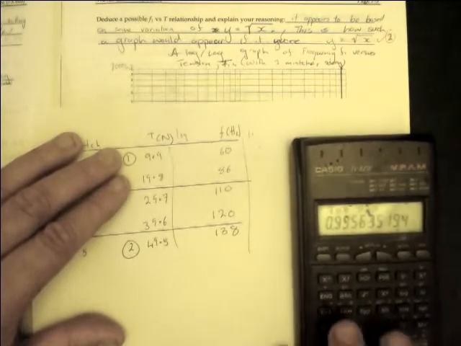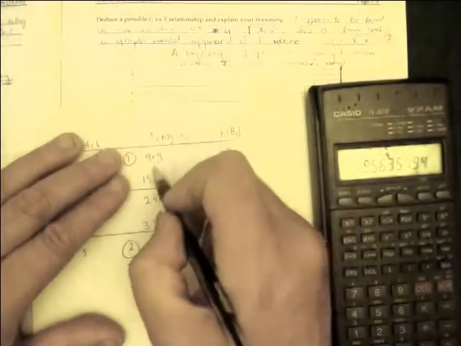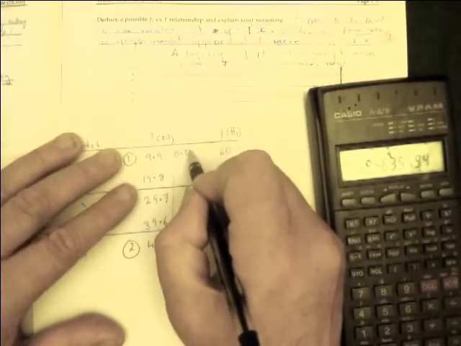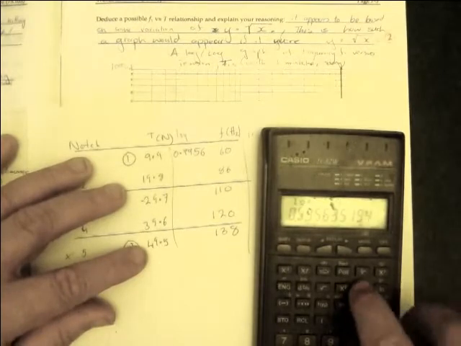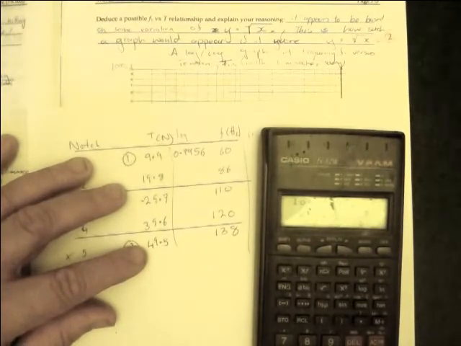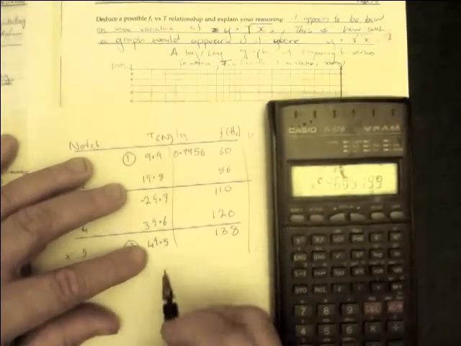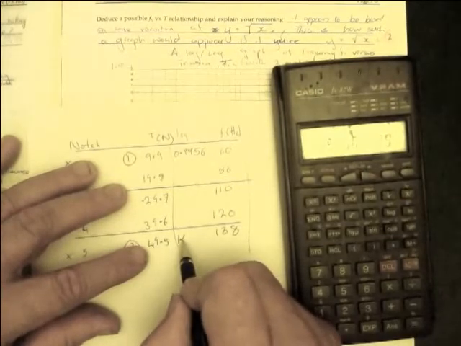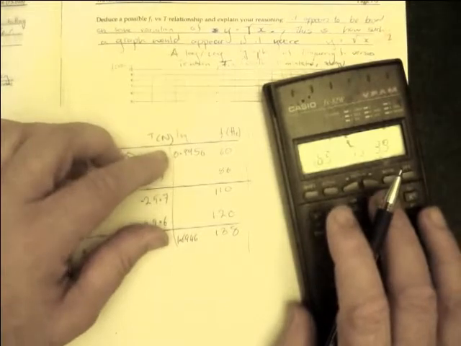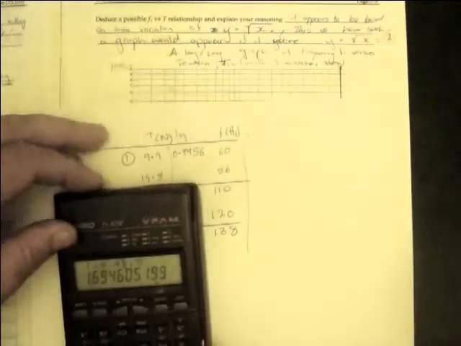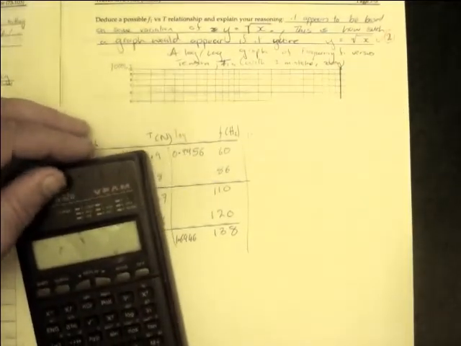So we're going to use log 10. Log of 9.9 equals 0.9956. Log of 49.5 is equal to 1.6946. I'm always used to doing it to 4 decimal places because I used to use log tables at school.